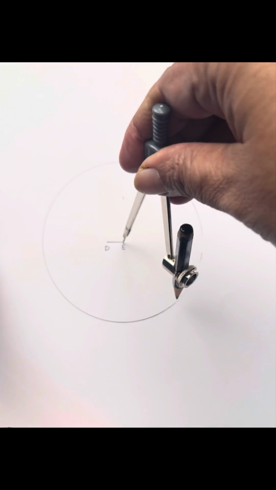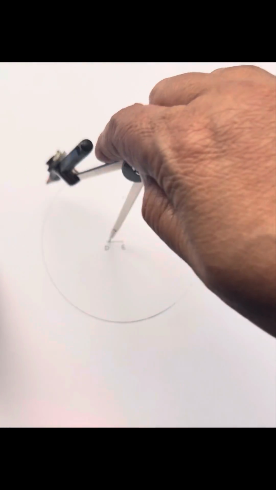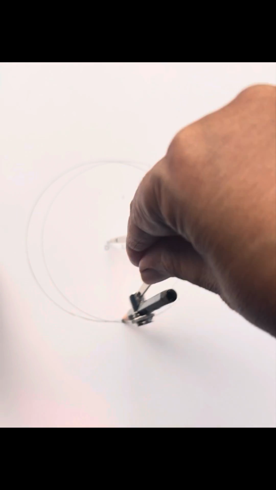then taking E as a center, press it a little hard so that you can form a circle in one go. Then take D as a center, and form another circle which intersects the previous circle.